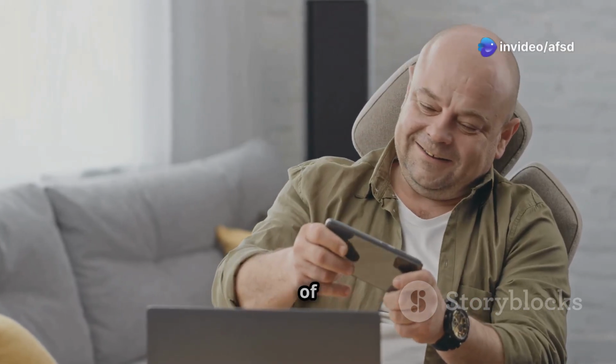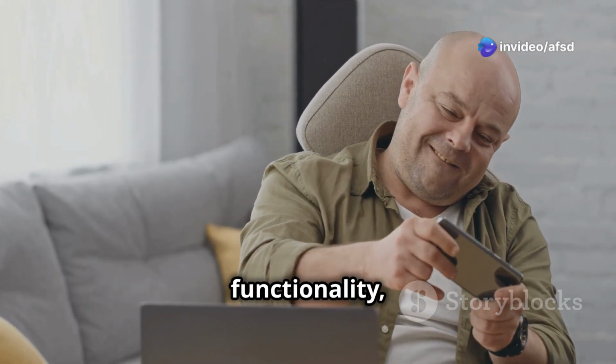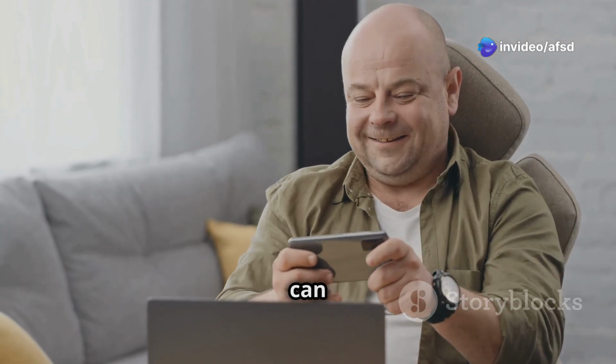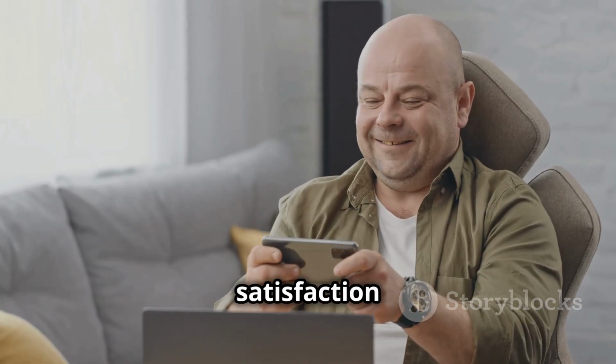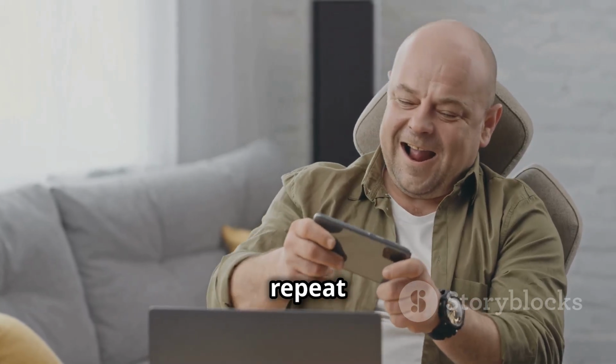By reducing the number of choices and focusing on the core functionality, Google ensures that users can achieve their goals quickly and efficiently. This not only enhances user satisfaction, but also encourages repeat usage.